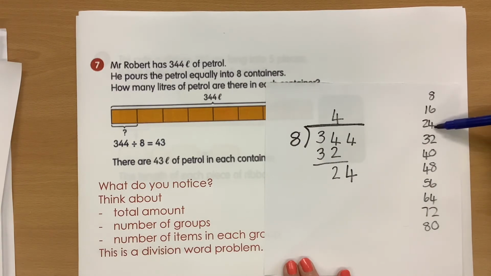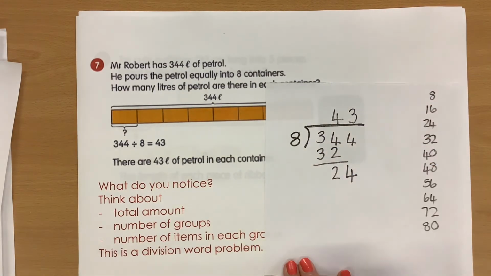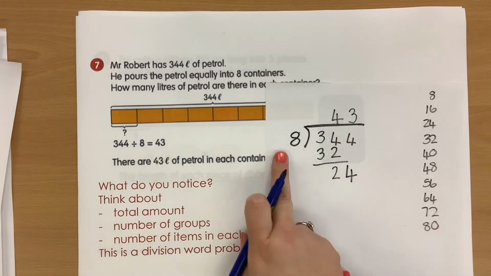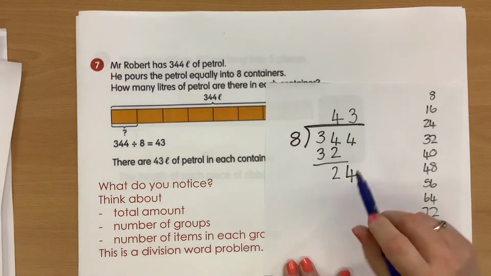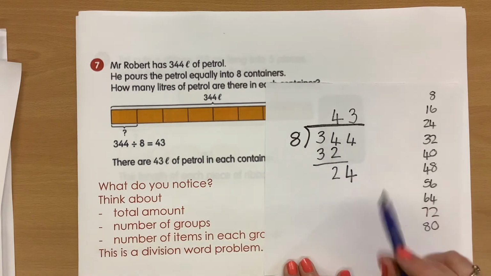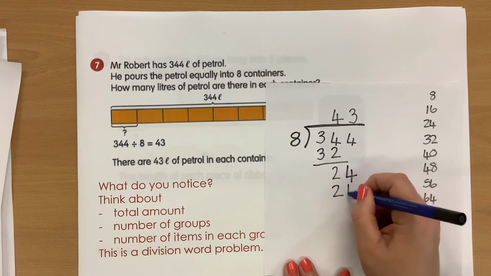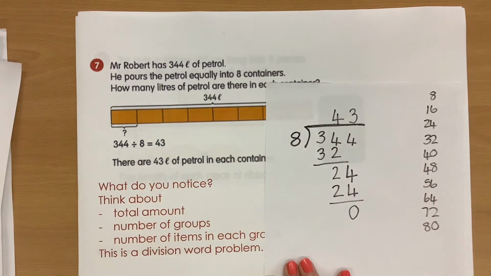So I know that 3 lots of 8 will make 24. So 24 shared equally into 8 groups will be 3 ones. So the answer to 344 divided by 8 is 43. And we would just check that 3 8s are 24 and we have no remainder.